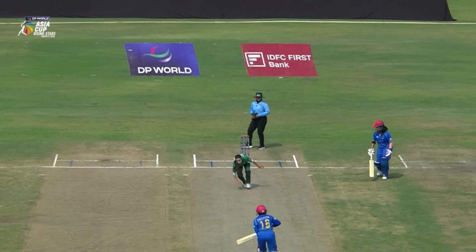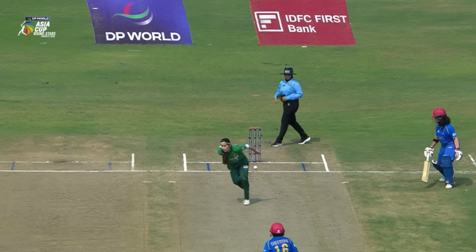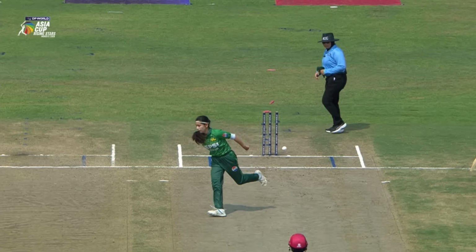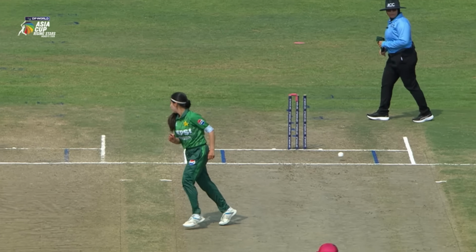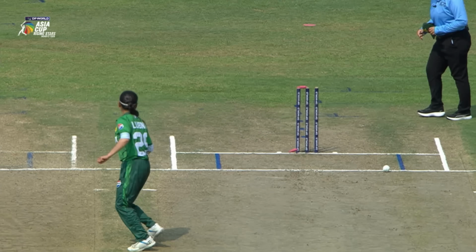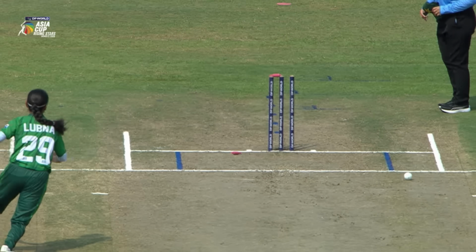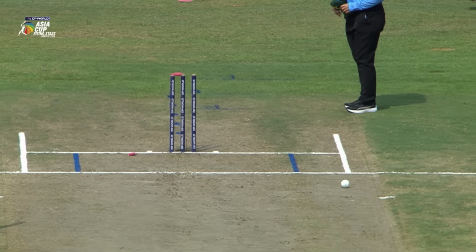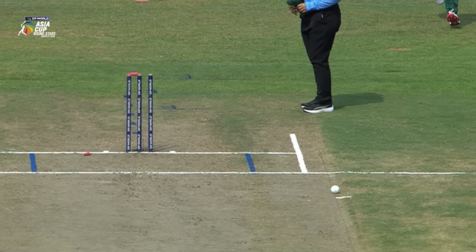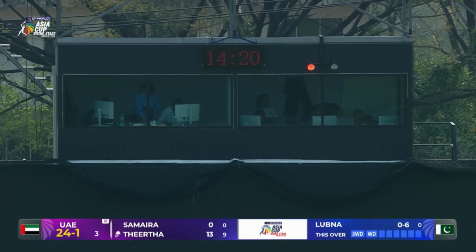Definite touch, but look at Samaira. She just froze. Very, very slow to react. Lubna had no idea what was happening behind her until she turned around and had a look. And I think at that time, Samaira was still out of her ground. The red light will flash.